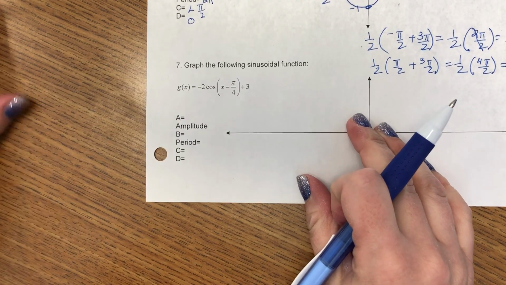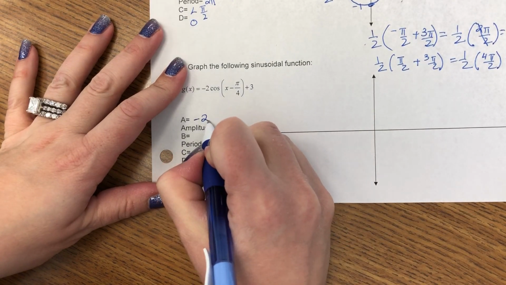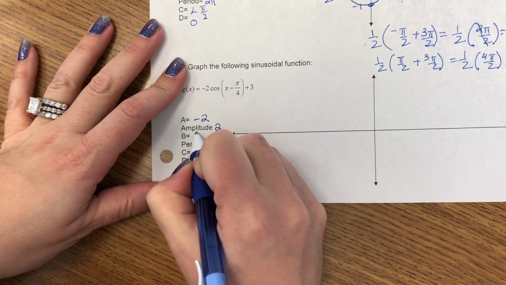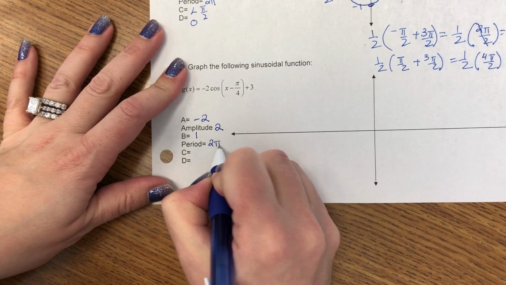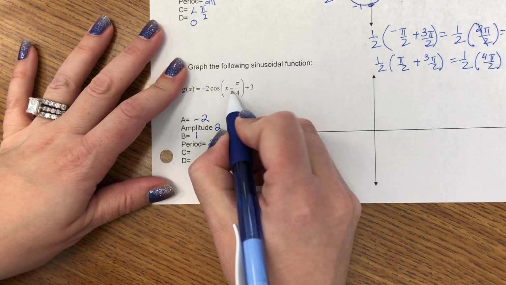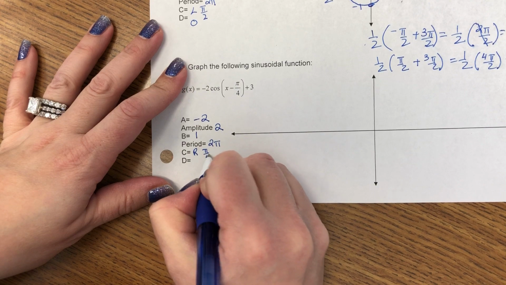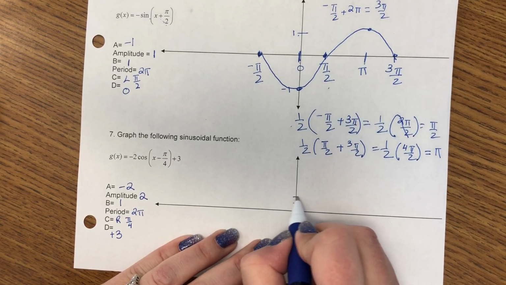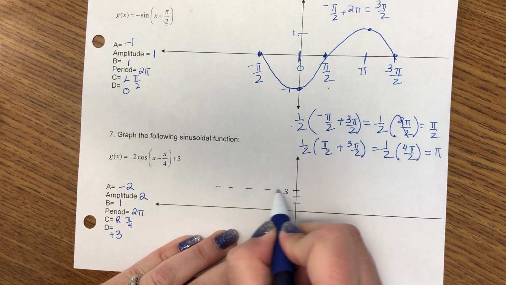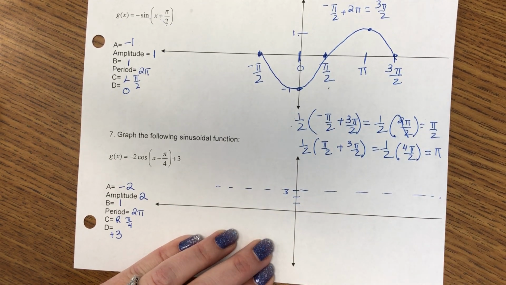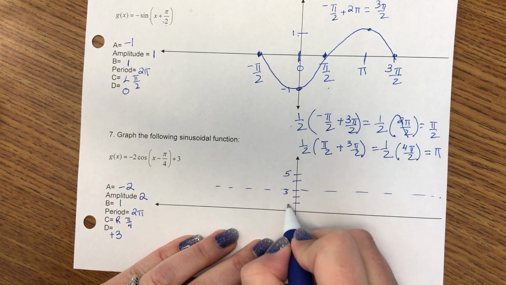Last graph. A is -2, so the amplitude is 2. B is 1, so the period is still 2 pi. C is to the right pi over 4, and D is up 3. So let's start with that D. And then 2 up and 2 down.